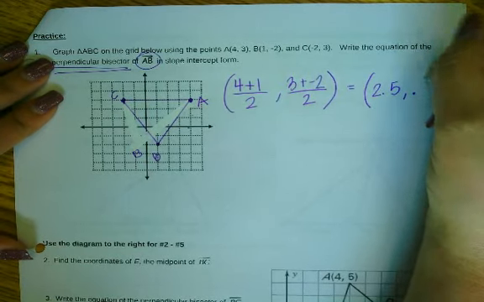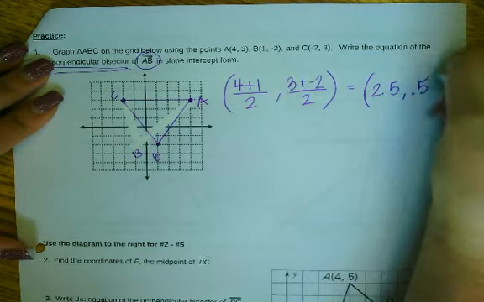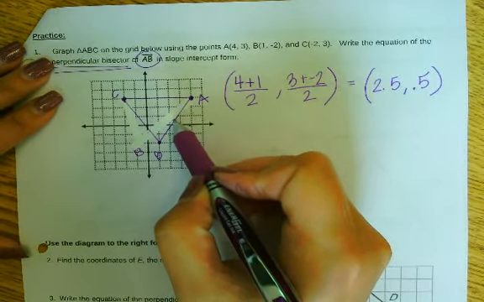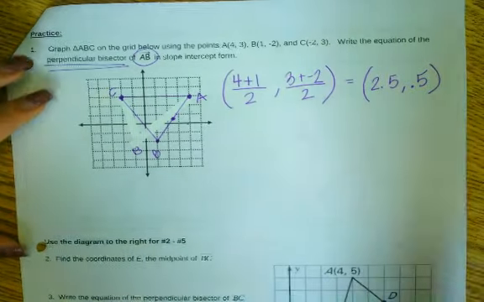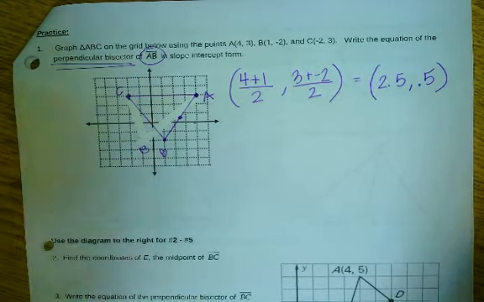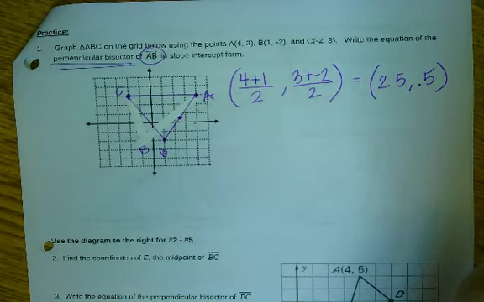Very good, 0.5. So at 2.5, 0.5, that's my midpoint. I know my perpendicular bisector needs to go through that point. What else do we have to figure out?